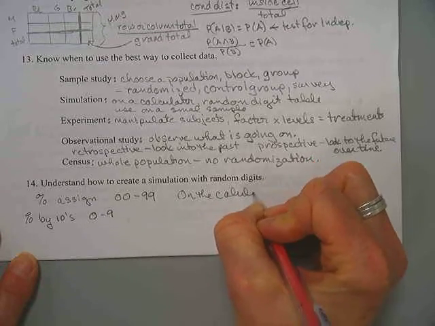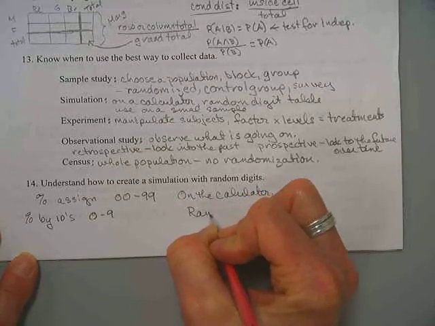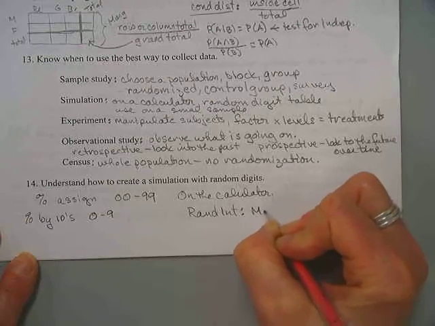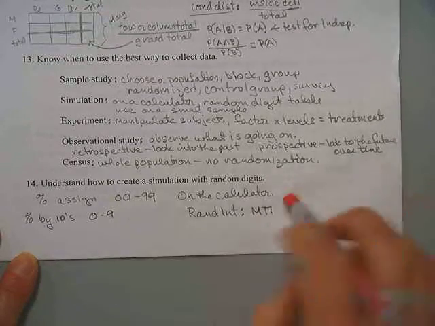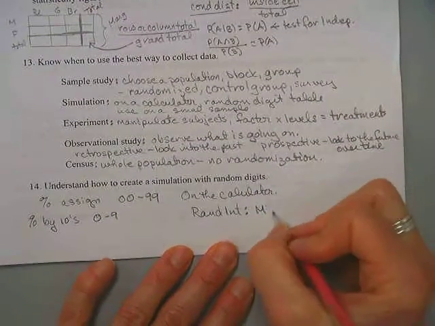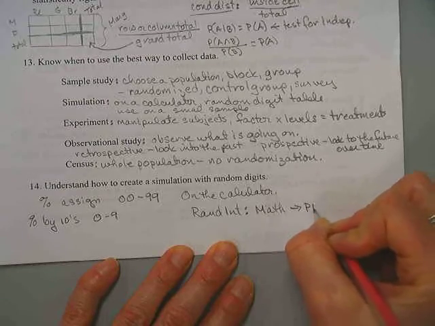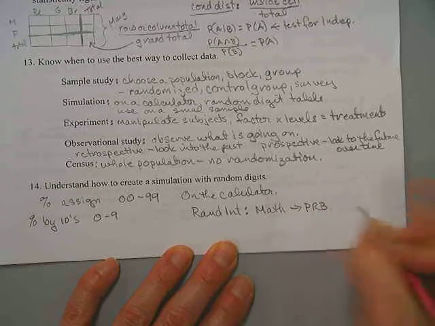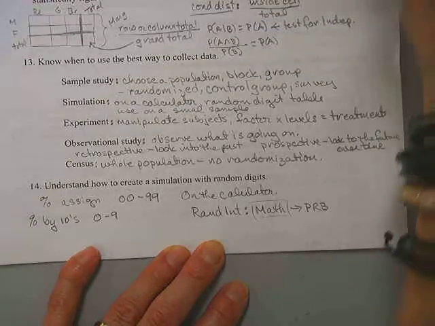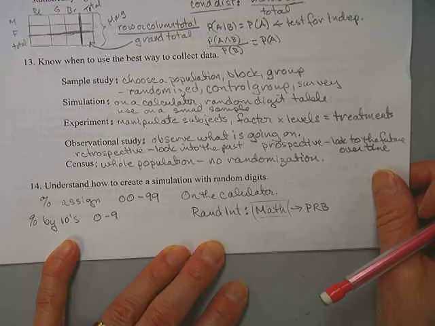If it's percent by tens, then it's 0 to 9, okay? And you can then do it on the calculator. Do you know how to get there? No. All right, so you want to do randInt, and that is in math, and then you go over to probability.